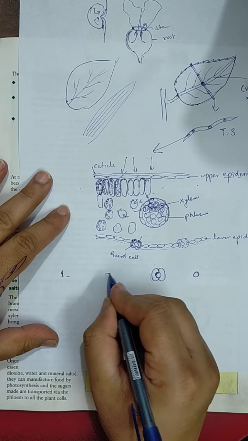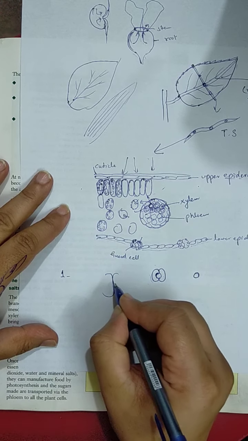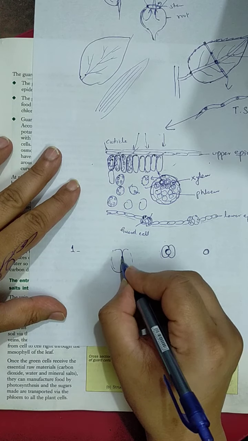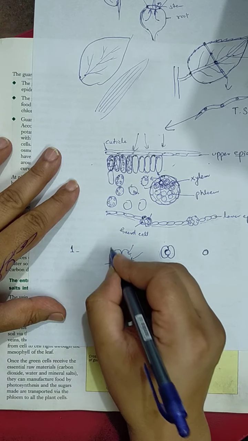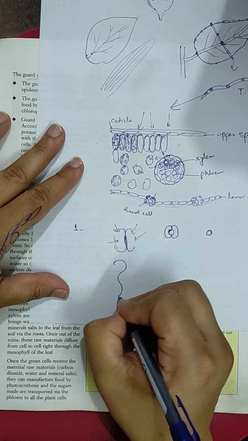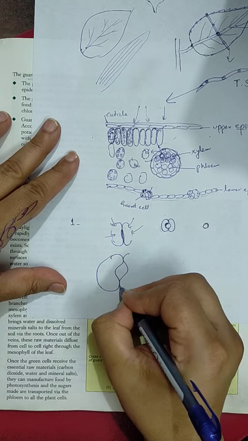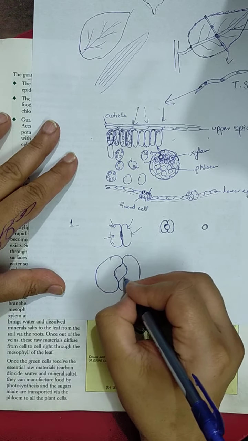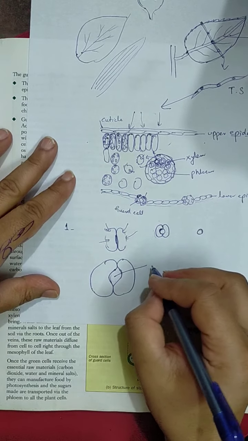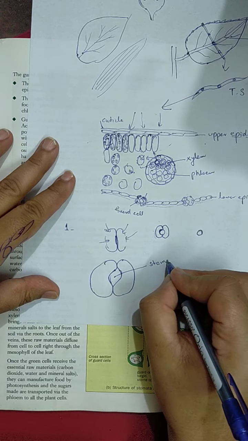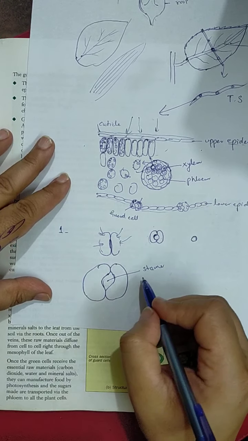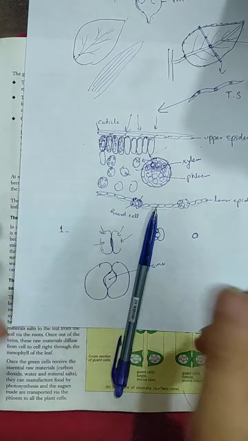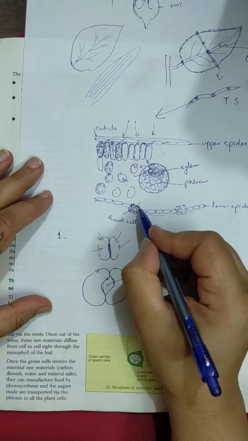Okay, first position of these guard cells is like this. So what will happen when water moves into these guard cells? They will become turgid like this, and they will become bean shaped, and the pore inside them will appear, which is called stoma, and its plural is stomata. Okay, clear this thing? So in this way, the opening and closing of the guard cells is controlled by the water which moves here.